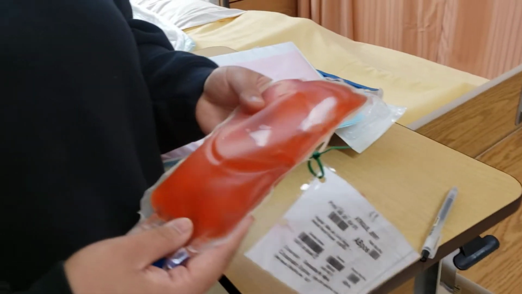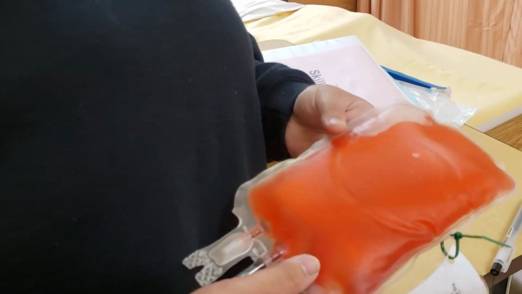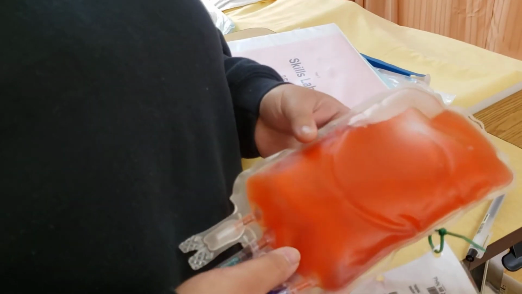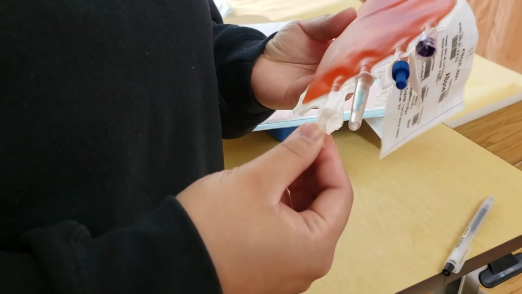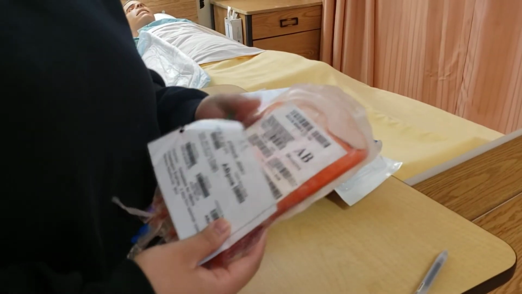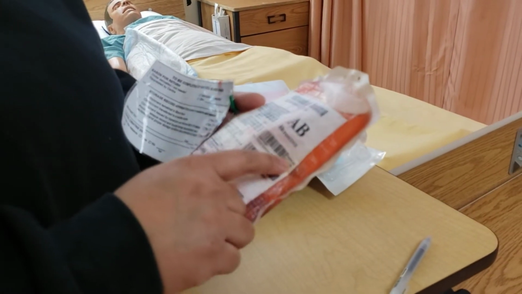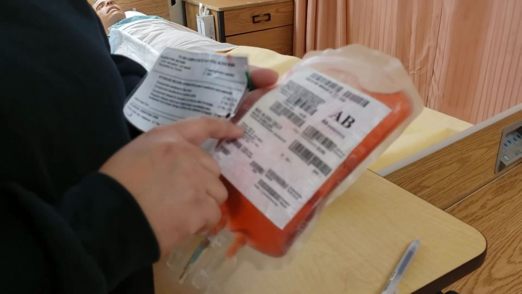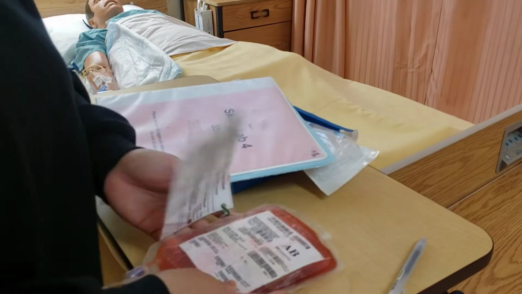And then I'll also physically inspect the bag for any discoloration, if there's blood clots that's present. And then I'll be checking the integrity of the bag, making sure that everything is intact. And then I'm also going to check the expiry date on the bag, as well as the volume that's on the bag.